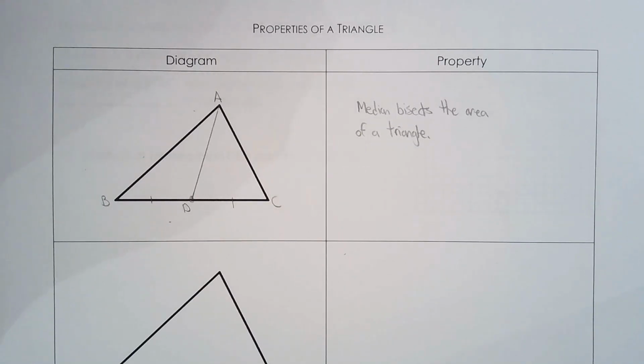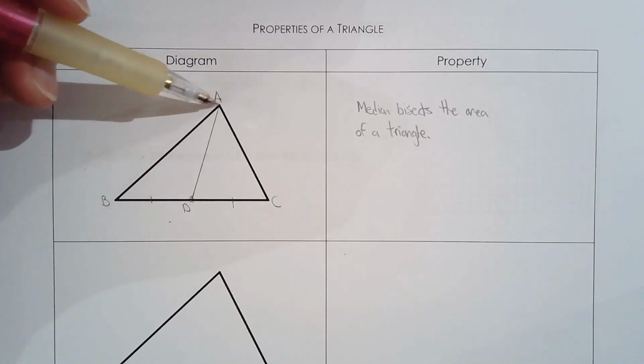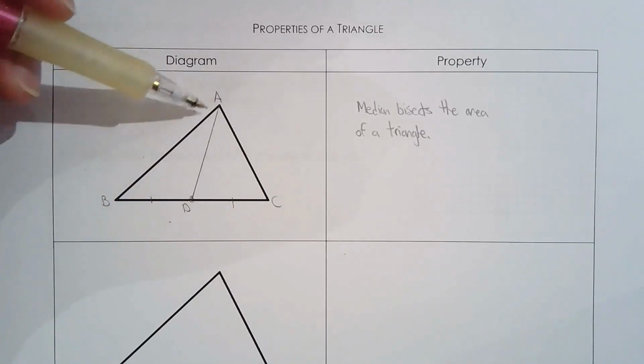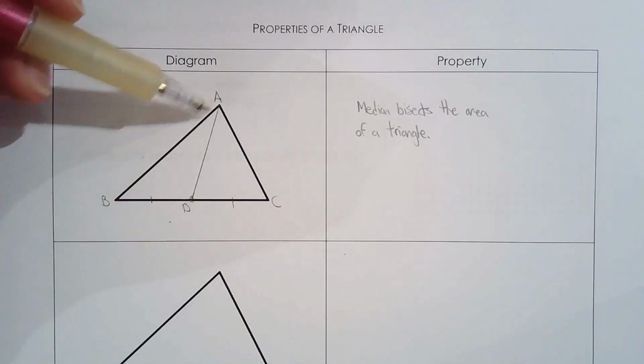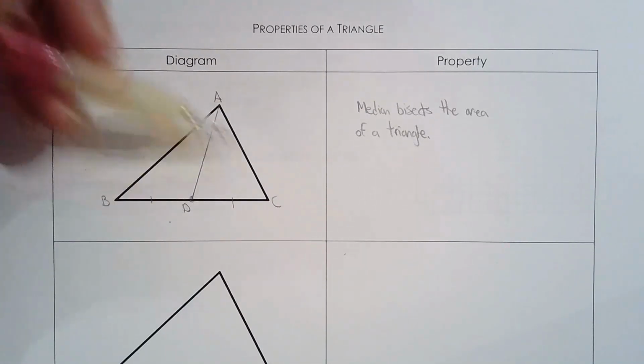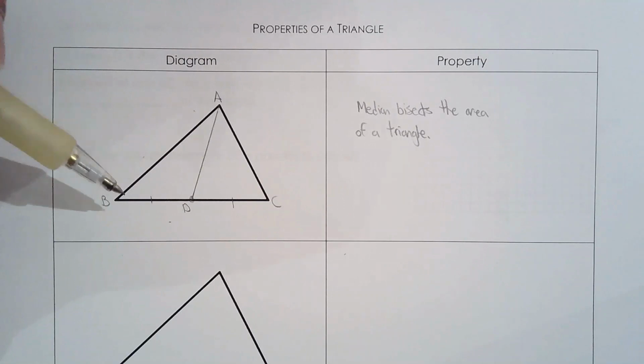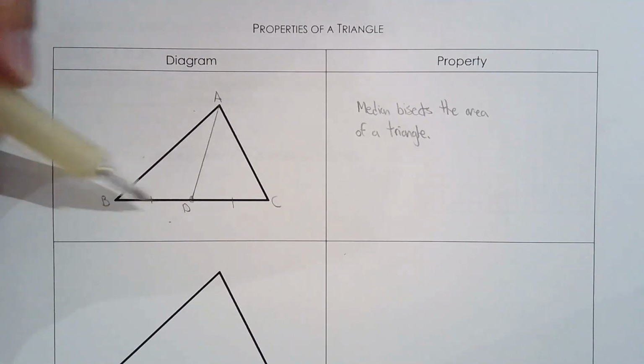And why does that make sense? Well, it makes perfect sense because the area of a triangle is base times height divided by 2. So if you think about triangle ABD and compare with ABC, triangle ABD and ABC have the same height, but the base is halved.